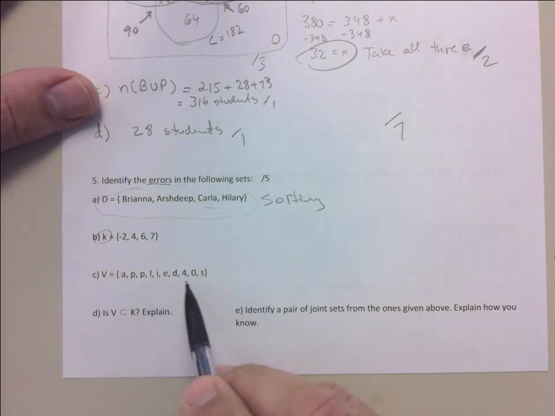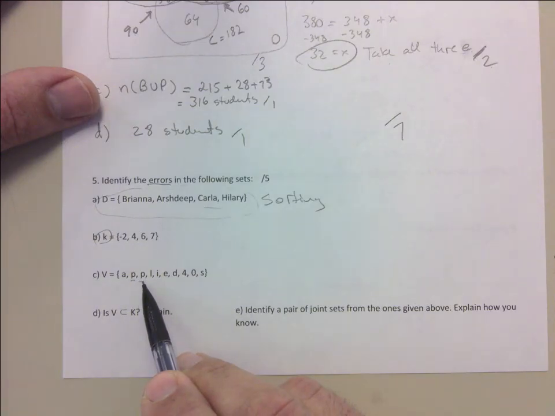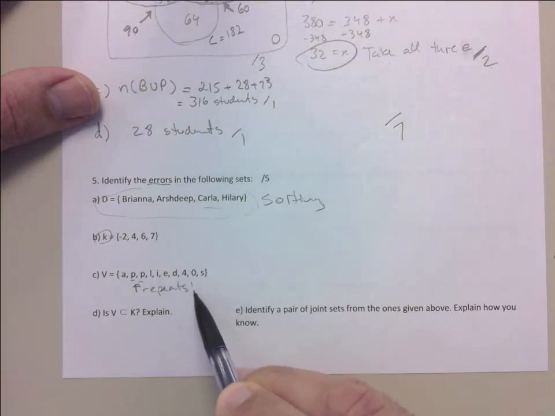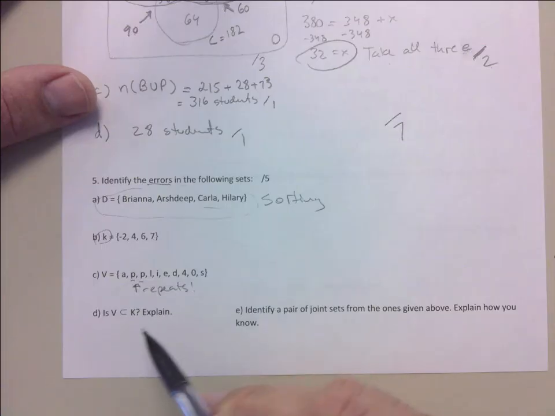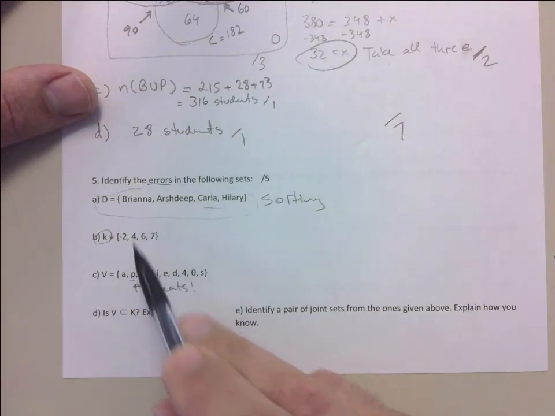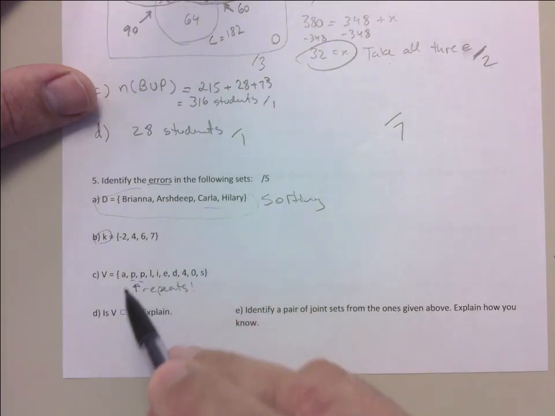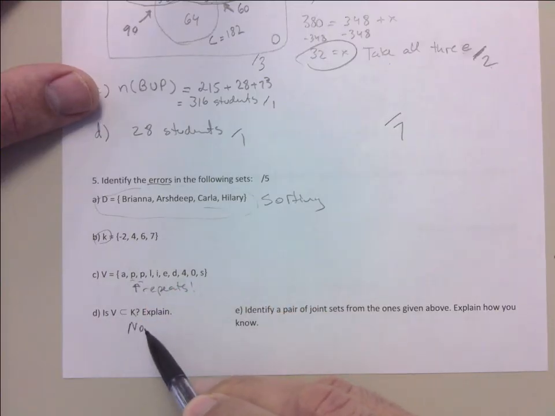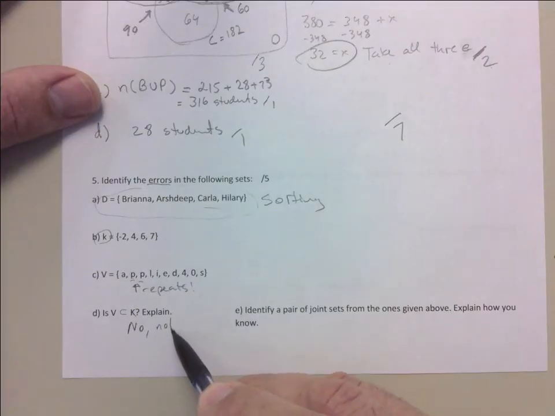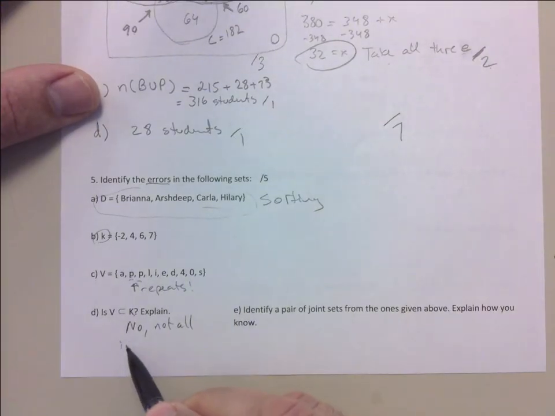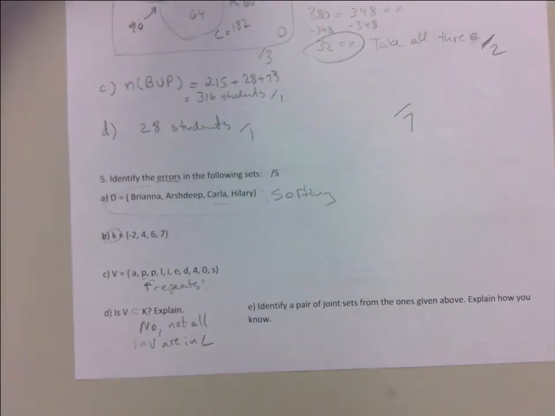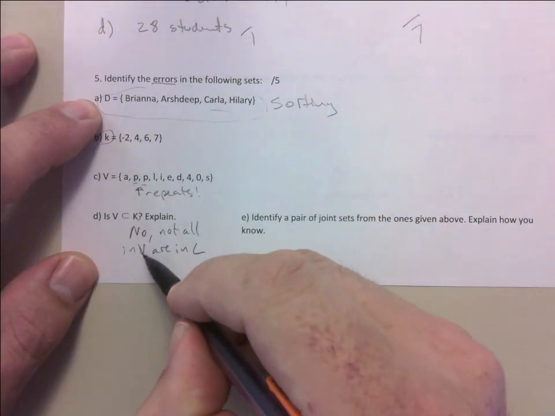And then this one, you've got doubles. You can't have doubling up. Repeats, can't have repeats. Is V a subset of K? Is this a subset of K? Not even close, right? All of the elements in V would have to be in there. So it's no, not all. I'll just shorten this: not all in V are in C. And I hope you know what I mean with that. Not all elements in V are also in C.